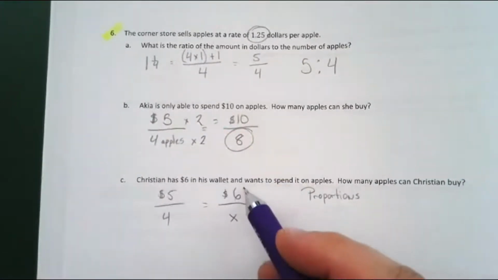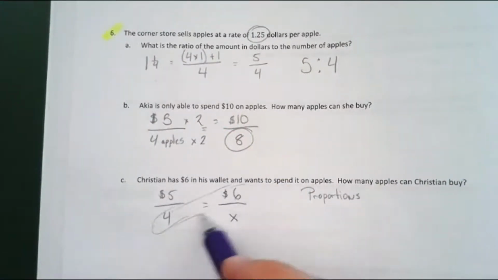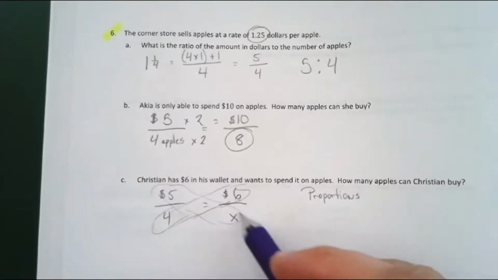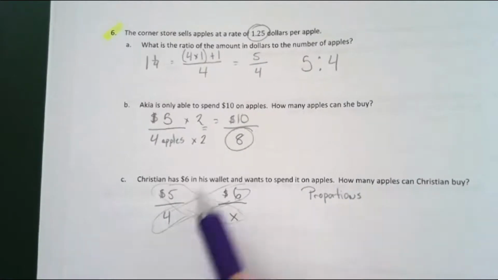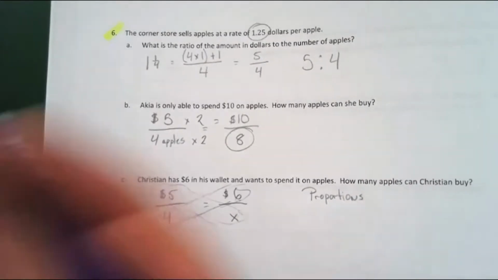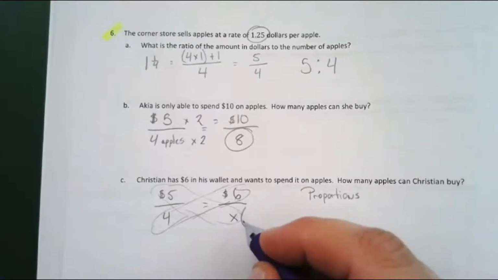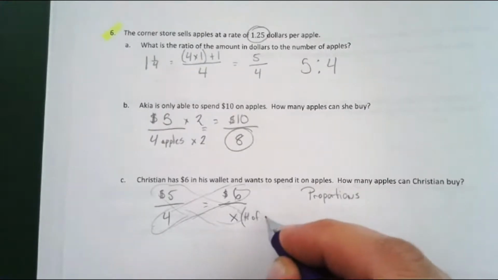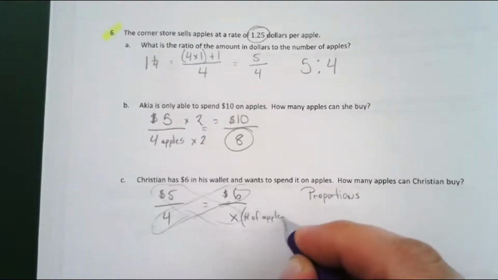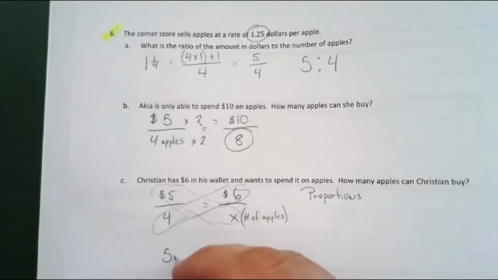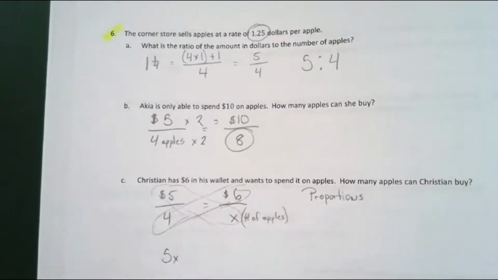We're going to multiply a denominator times a numerator and then another denominator times a numerator. Now, 5 times x. X is a variable. X stands for our number of apples. So 5 times an unknown number of apples is just going to be 5 times x.